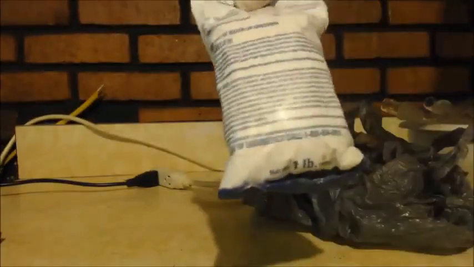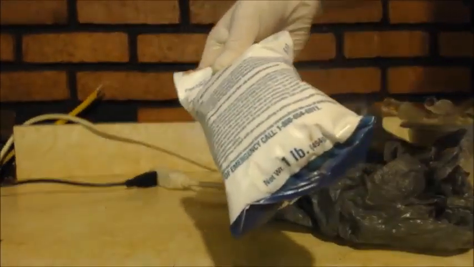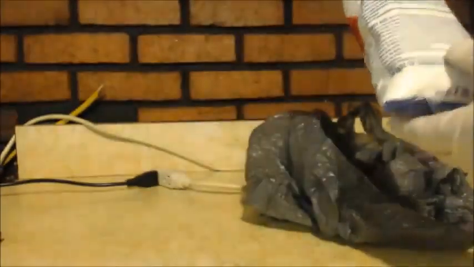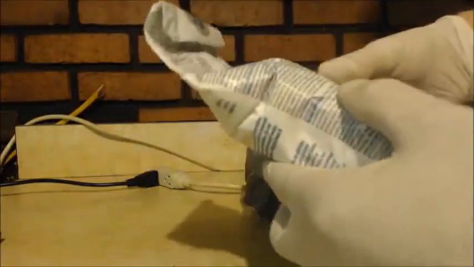Alright, here's my chlorine source. It's just some shock from the pool place. It's calcium hypochlorite, 68%, and the 32% is other ingredients. So I just wanted to show you that. I'm going to get it out. It stinks.